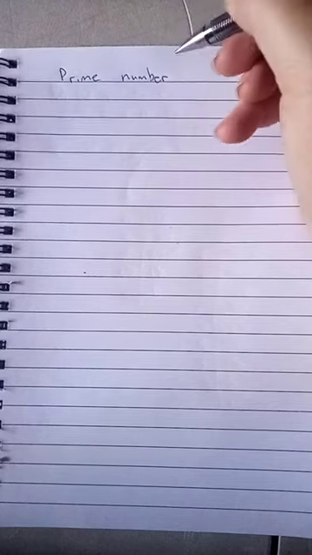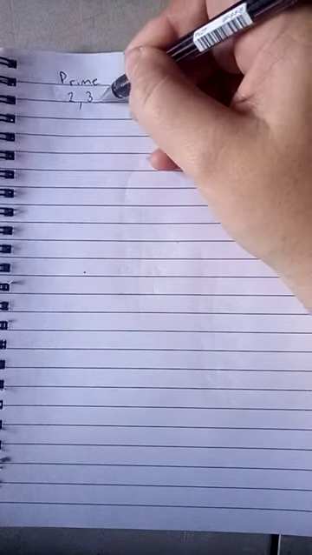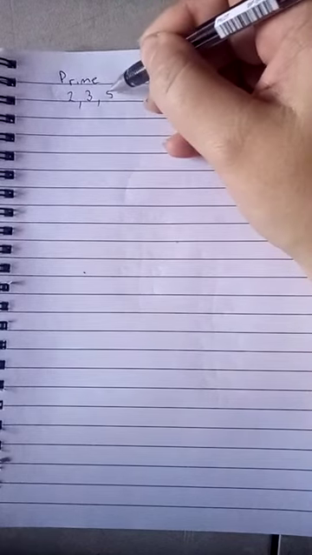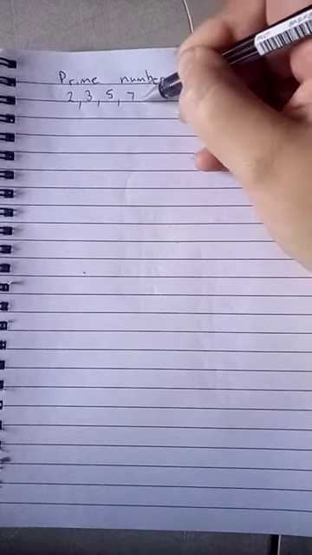So the prime numbers are numbers that don't have any other factors except 1 and itself. So the factors of 2 are 2 and 1. The factors of 3 are 3 and 1. The factors of 5 are 5 and 1, etc.